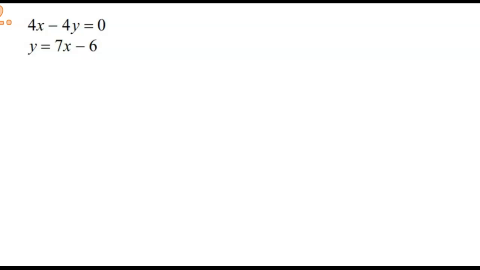Then I go back to whichever one of my equations looks easiest. And in place of the x, I put a 1. 7 times 1. X is equal to 1, y is equal to 1. That's my intersection point.